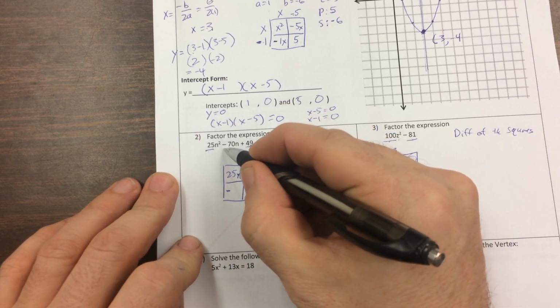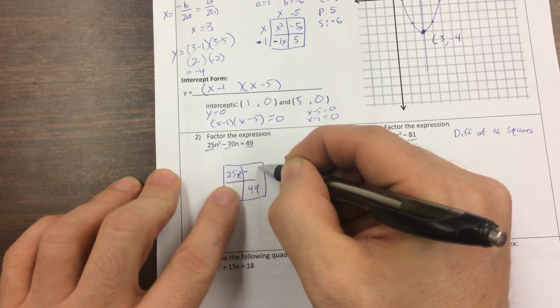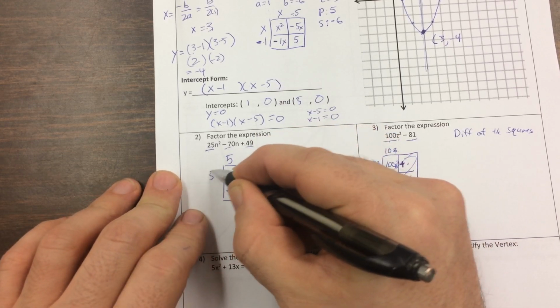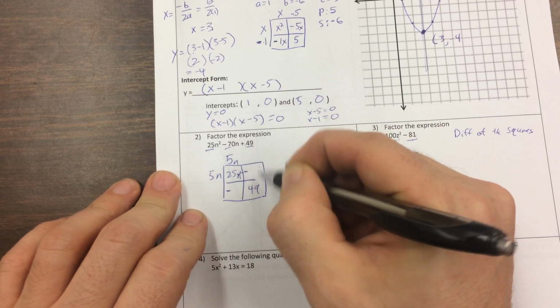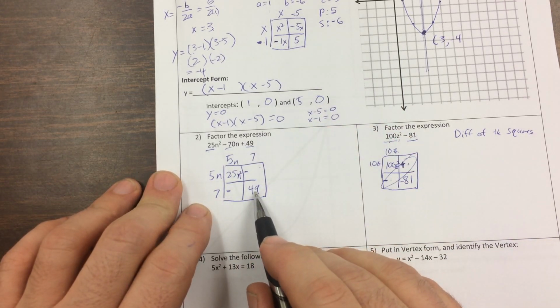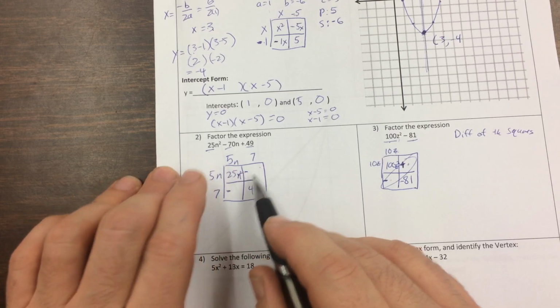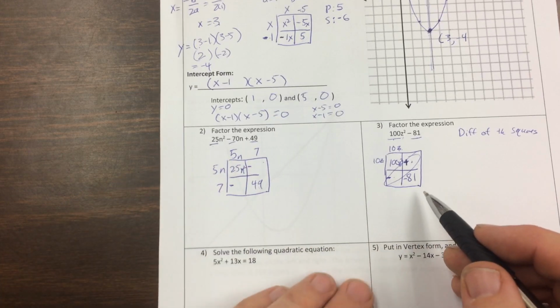If these are both perfect squares, then they're the result of the same number multiplying them. So we're going to have a 5 times 7 here and a 5 times 7 here.